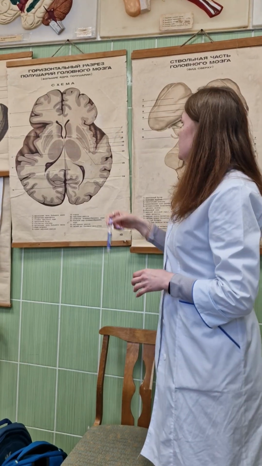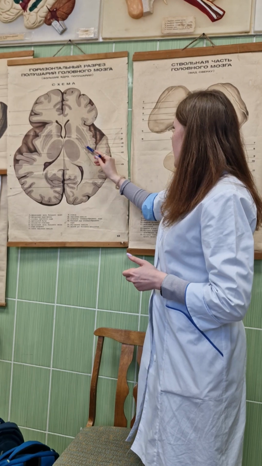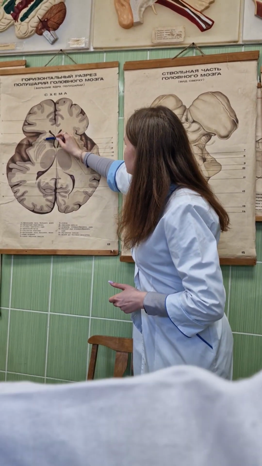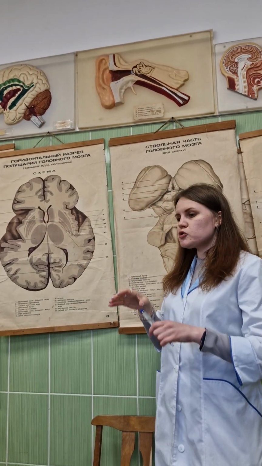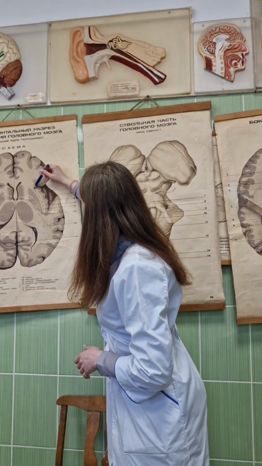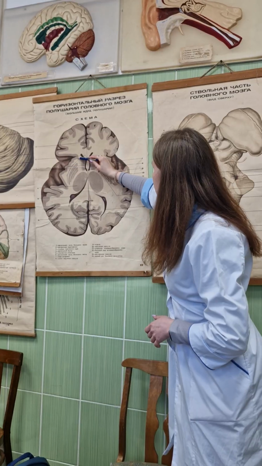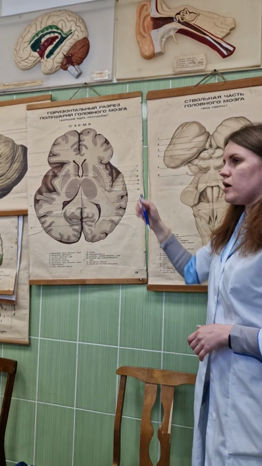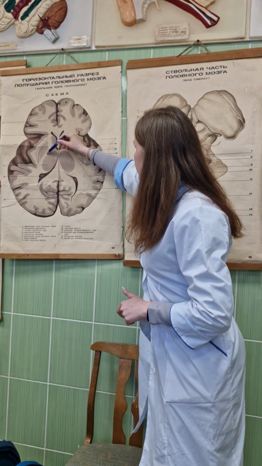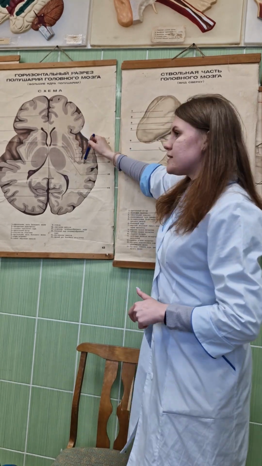Capsula interna. Then going to the capsula externa. This capsule is located between the putamen and the claustrum. This is the capsula externa. And we have the capsula extrema, which is more lateral. Capsula extrema is located between the claustrum and the insula, cortex insula. Understand? Three capsules: capsula interna, capsula externa, and capsula extrema.